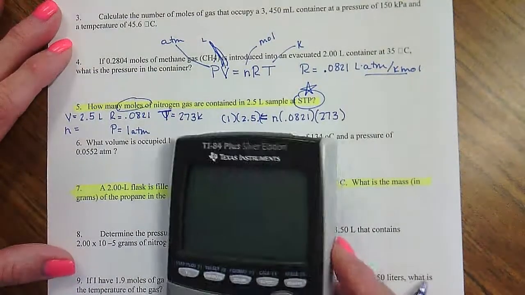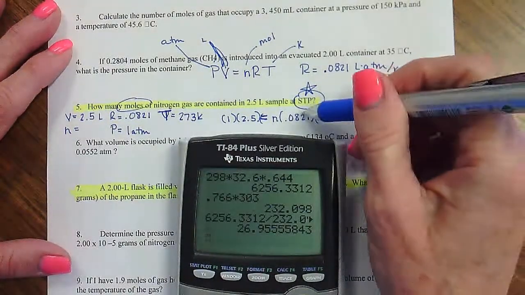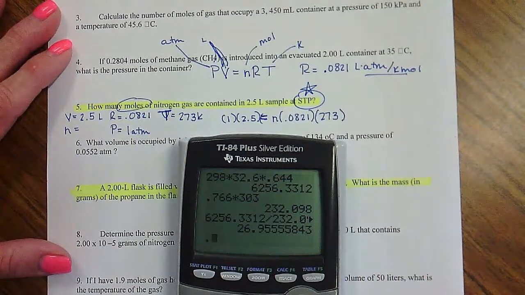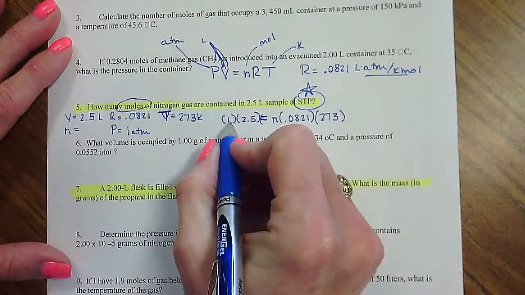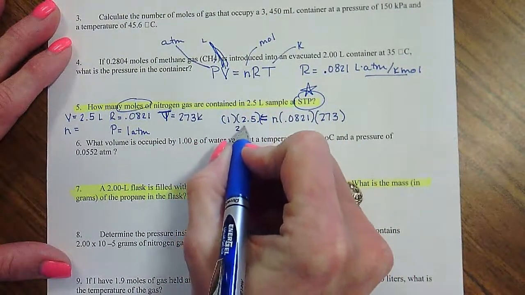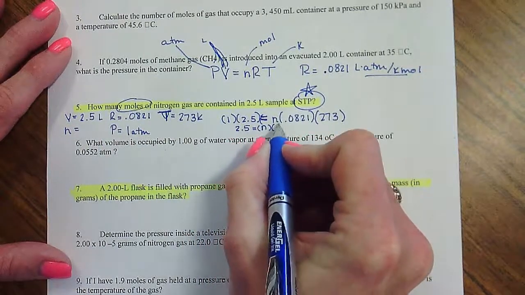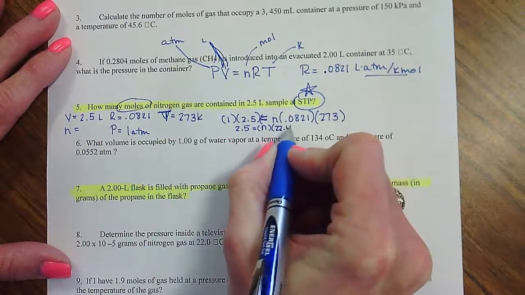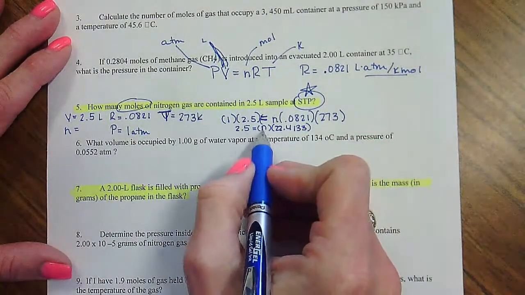So let's see what that comes out to be. I need to multiply 0.0821 times 273, so I have 2.5 equals N times 22.4133. So I'm going to get N by itself.